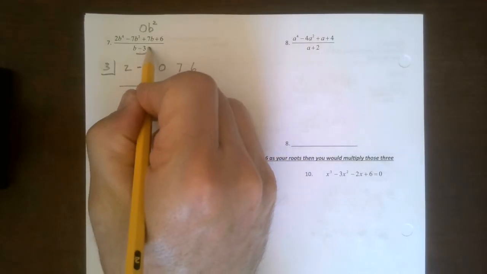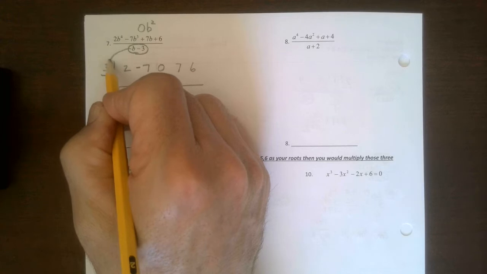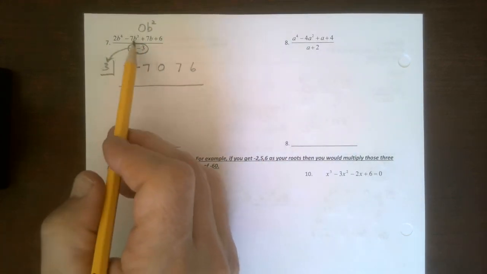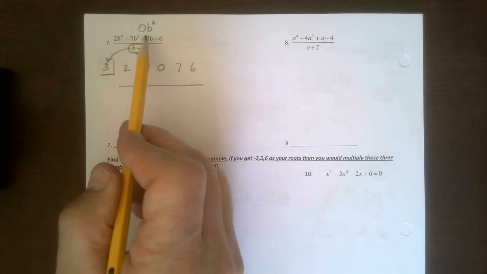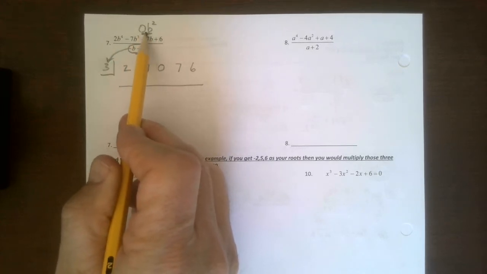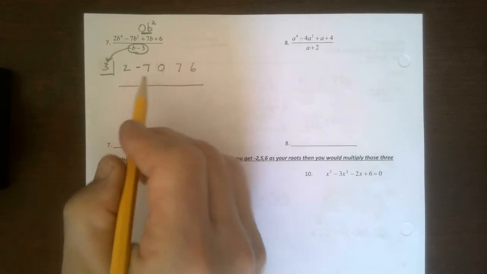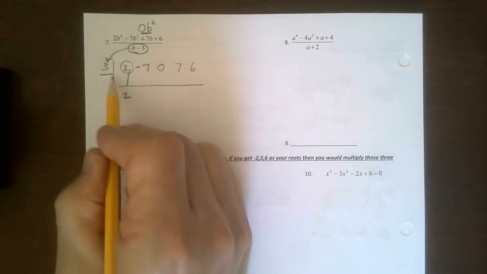Number 7, look at the denominator. You can easily see that a 3 would cause that to be a 0, so we're going to use synthetic division. Also, if you look at the numerator, we're missing a 0b squared, so we have to insert the 0 right there. So we take the first item, drop it down.